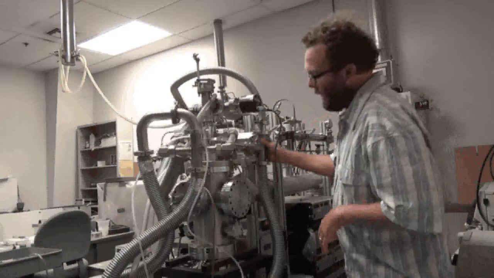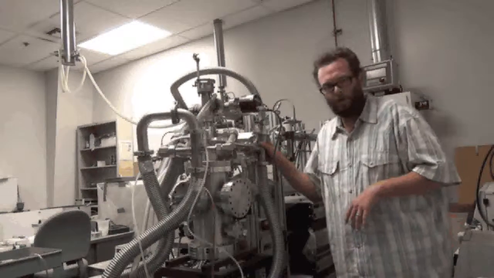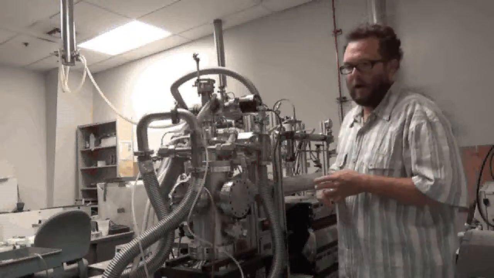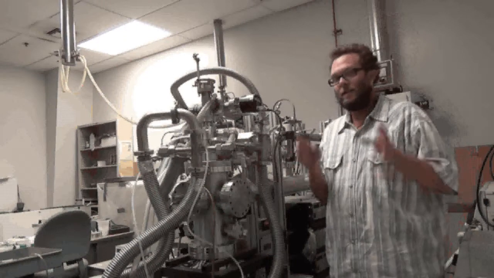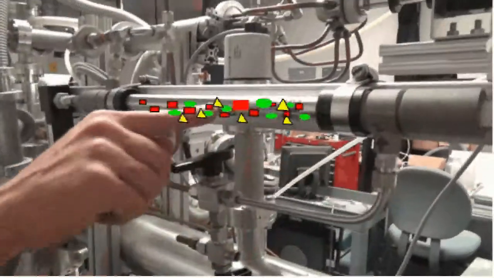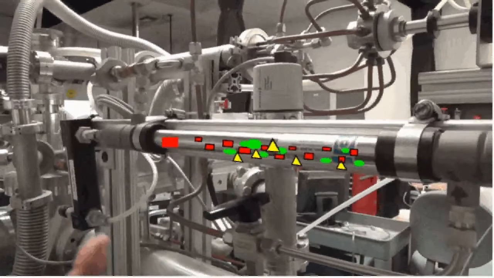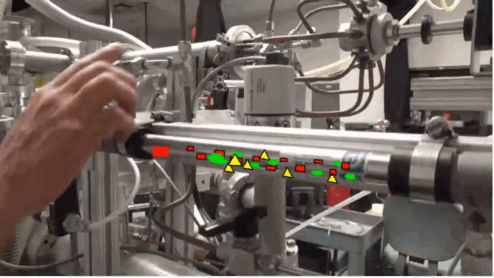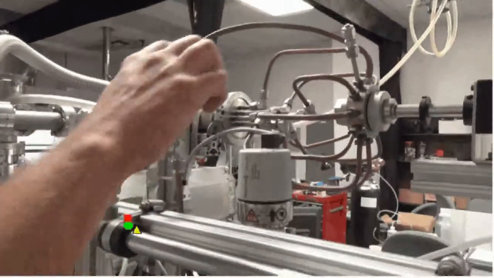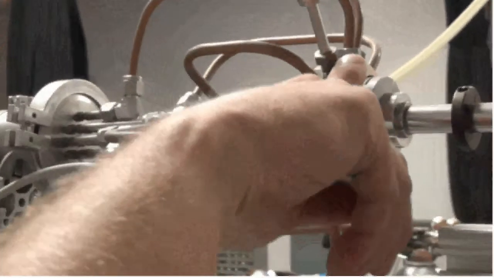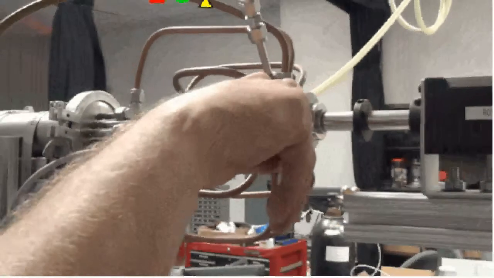It is called a single particle mass spectrometer, and what it does is it measures the size and the composition of individual particles, one by one, in real time. The first thing we do is use what's called a Nafion dryer, and this removes all of the water from the particles and the air. Then we have dry particles that go through this tubing and enter this valve.